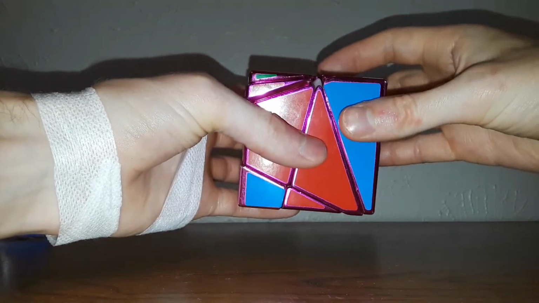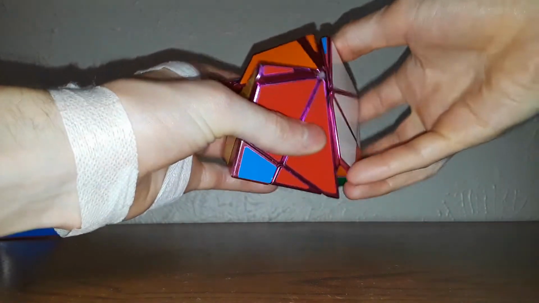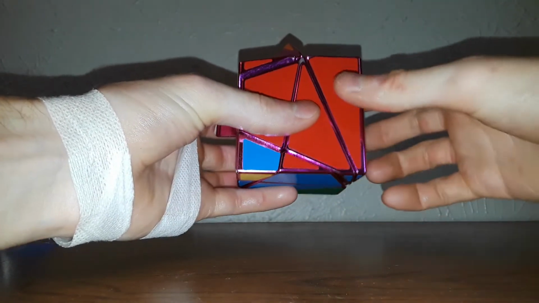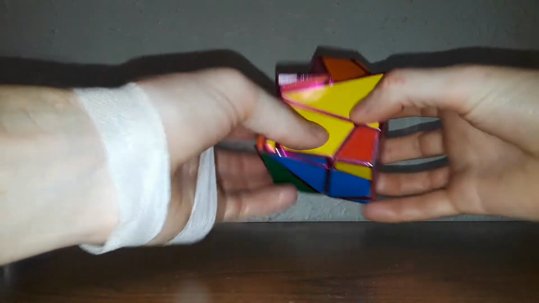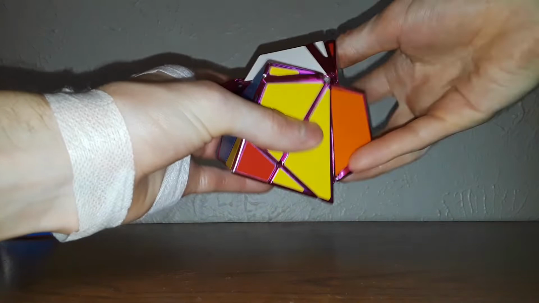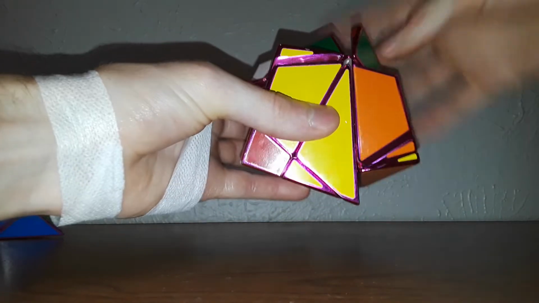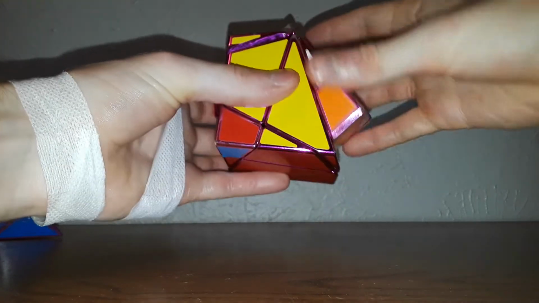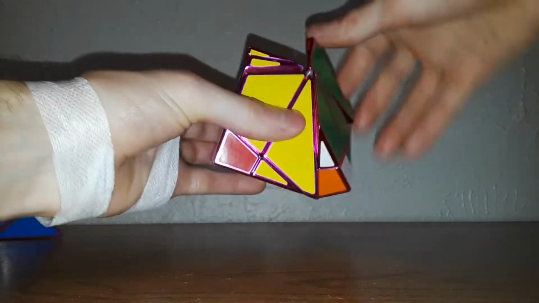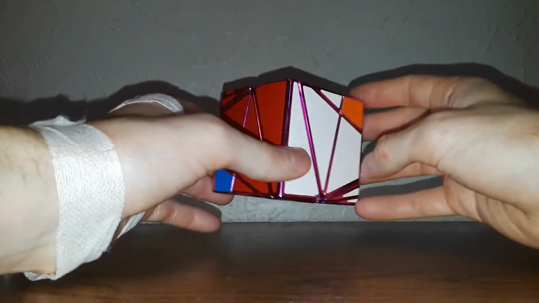So if we do the algorithm, R, U, R prime, cube rotation, R, U, R prime, U, R, U, R prime, U, R prime. And that solves it. Okay?